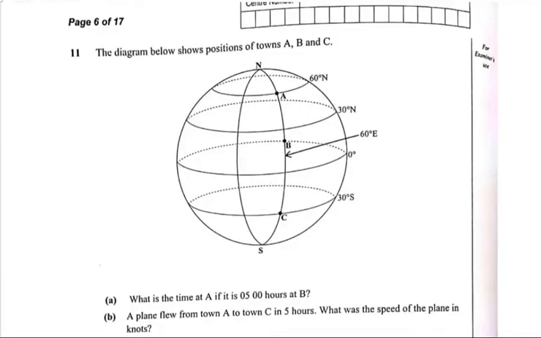Hi everyone, join me as I answer this question on Earth geometry. So it is question 11 coming from a 2024 GCE mathematics paper 1.